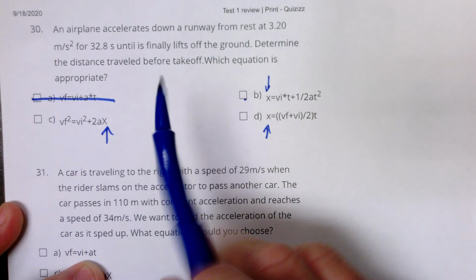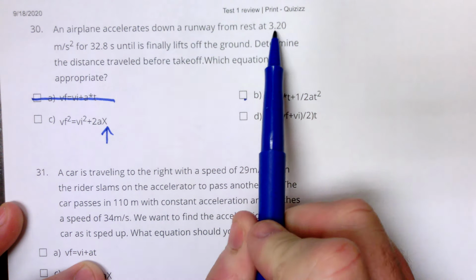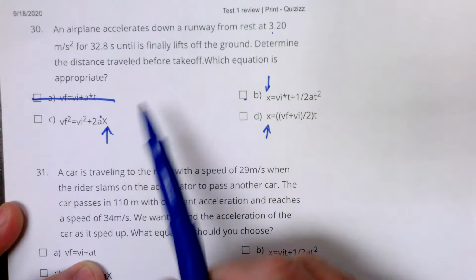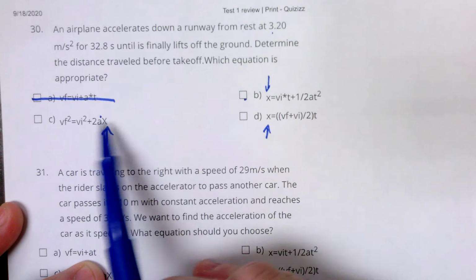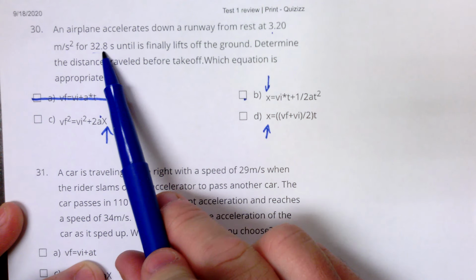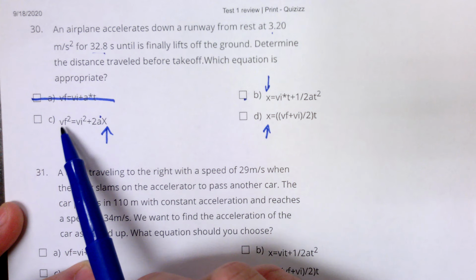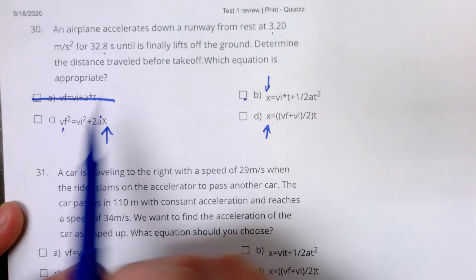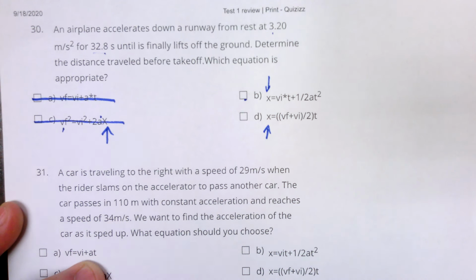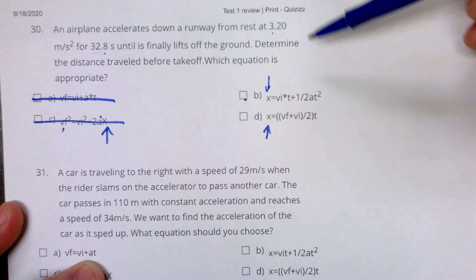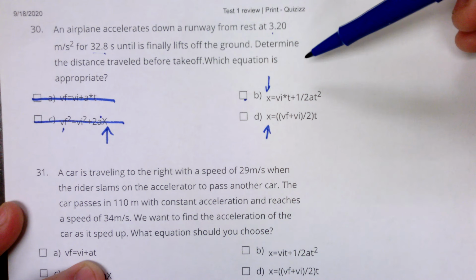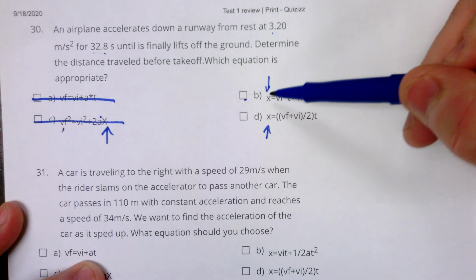Okay. We know the acceleration. We know a time. We don't know a final velocity. So that one's not going to be a good choice for me. Which equation is appropriate? I got these two. I got distance.